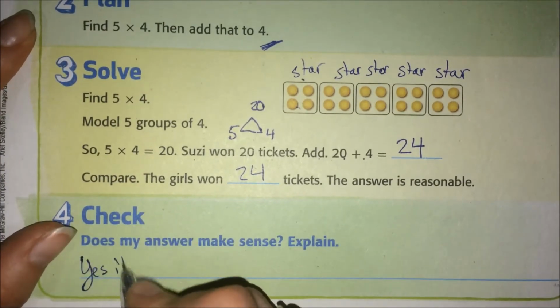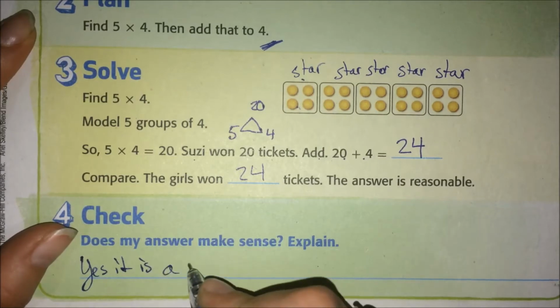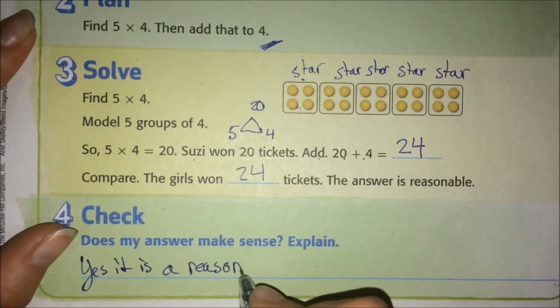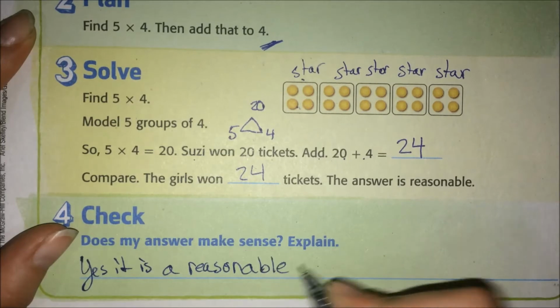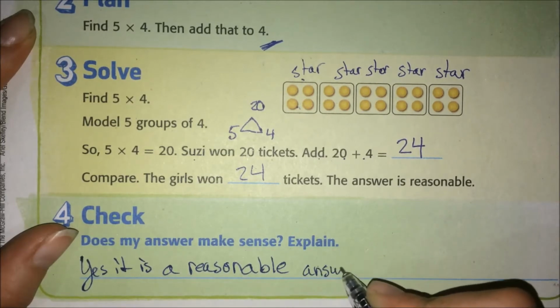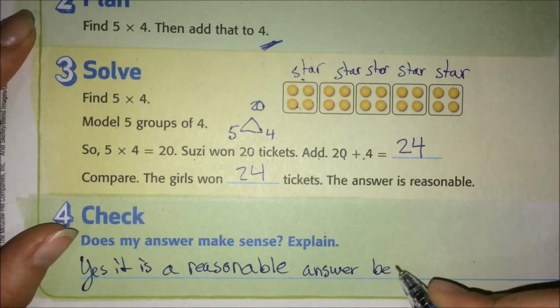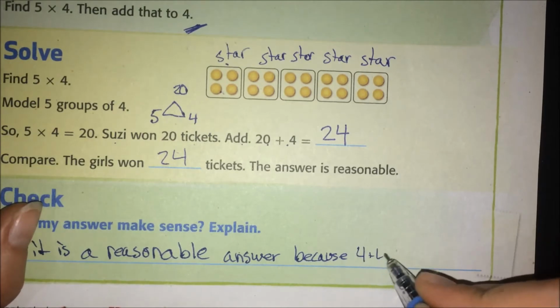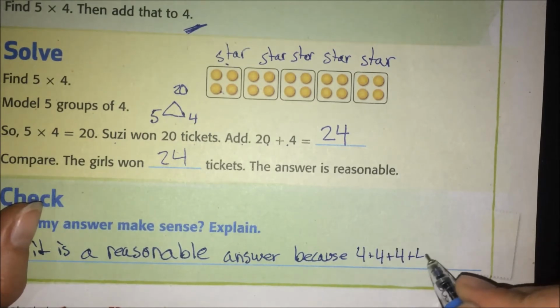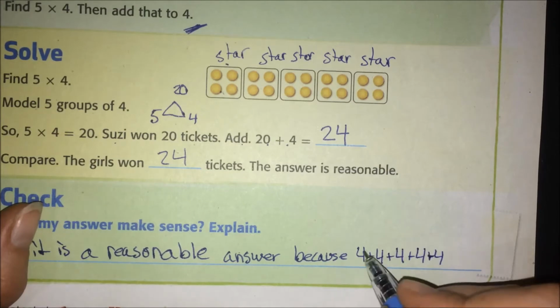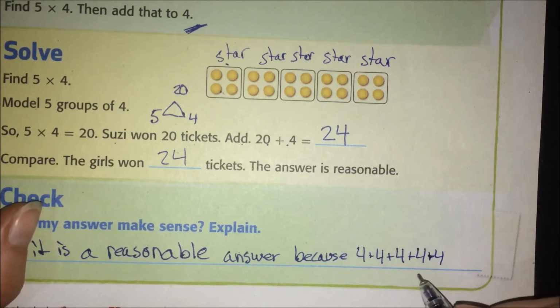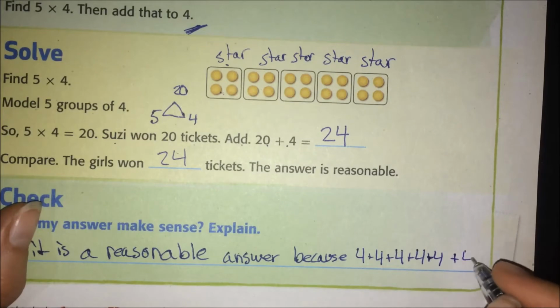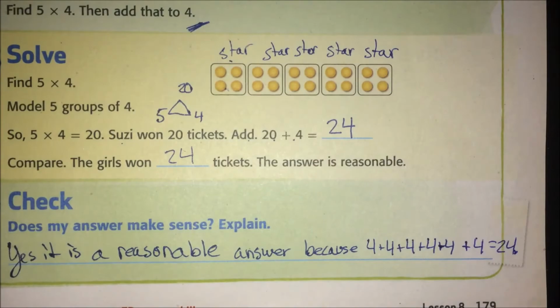Yes, it is a reasonable answer because 4 plus 4 plus 4 plus 4 plus 4, okay, 1, 2, 3, 4, 5, that's how many Susie had, plus how much Star had, equals 24. So it works with both multiplication and addition.